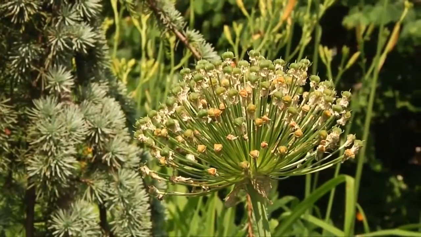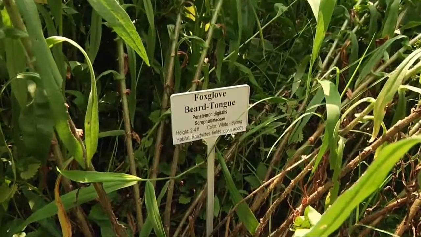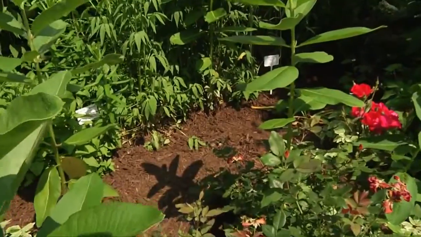These are all Kentucky natives. They're what are called full sun Kentucky natives. They tend to enjoy just being out in the sun. They're tolerant of drought.